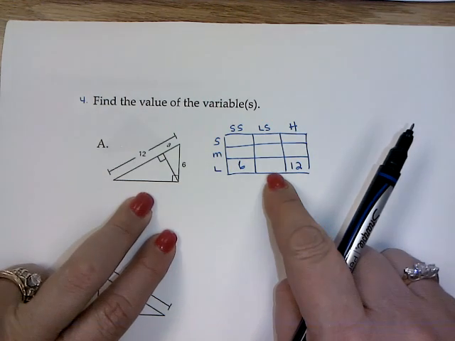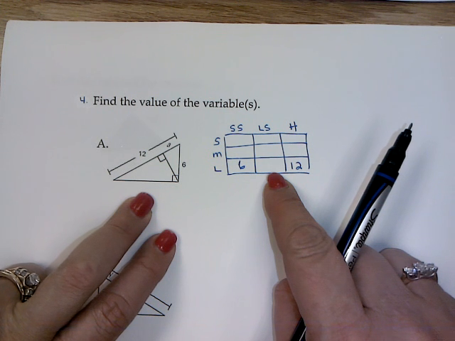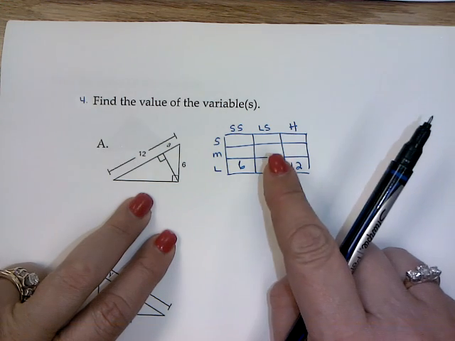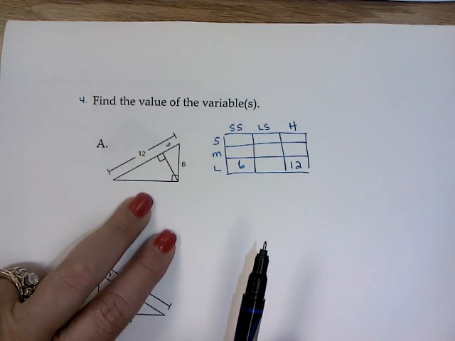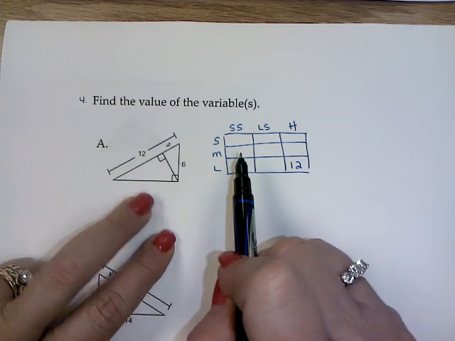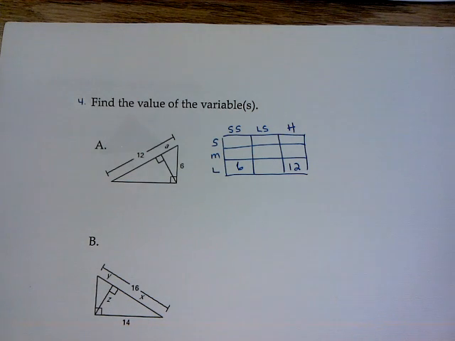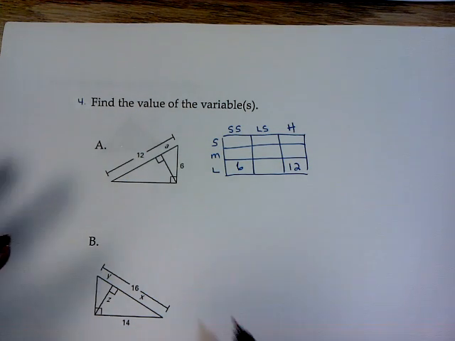I could find my long leg using the Pythagorean Theorem, but I don't know if I need to, so let's not do extra math if we don't need to. Certainly we could do it quickly, but I'm going to hold off finding it for now because I might not need it. Here is my small triangle. How do I know it's smaller than the other one? What you have to realize in general is that it doesn't matter who you call the medium triangle and who you call the small triangle, as long as you're consistent in how you're calling them so that you can set up your proportions.